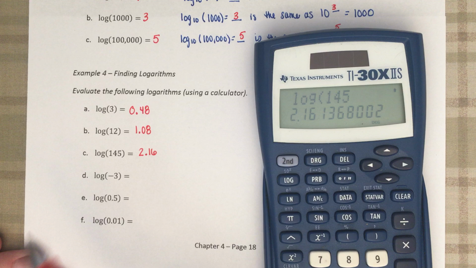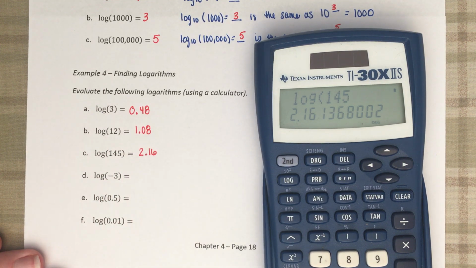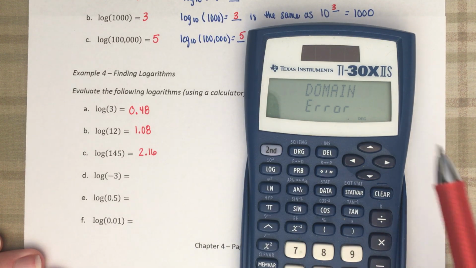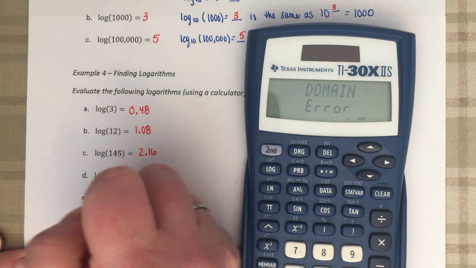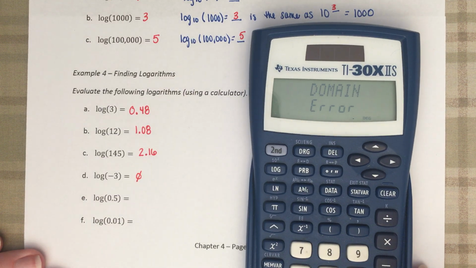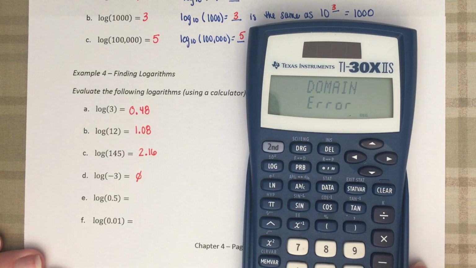So as we're looking at these, our numbers in here are going to go up quickly, but our numbers over here on the right are going to be smaller decimals because we're thinking about powers of 10. Right. So for D, we're going to do the log of -3. Notice that we get a domain error here. We cannot take the log of negative numbers because there is no way to turn a positive 10 into any sort of negative number using exponents. So in this case, we're just going to say that we cannot answer that. Anytime we have a negative number, we cannot find the log of a negative number.